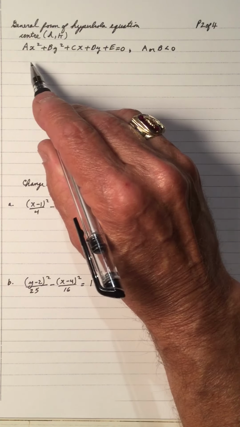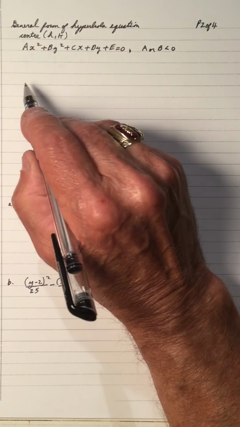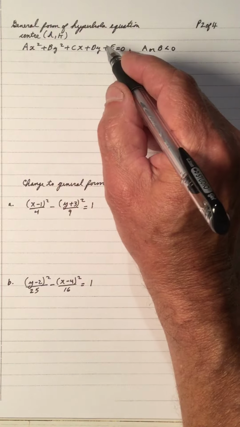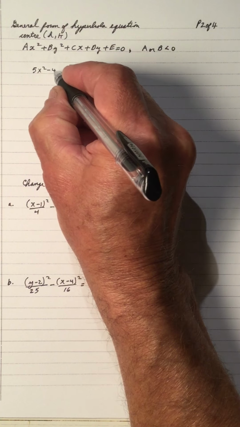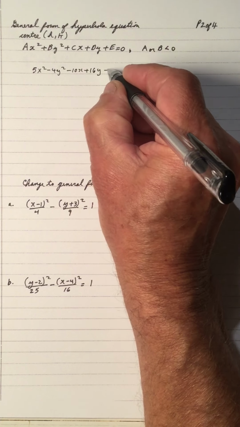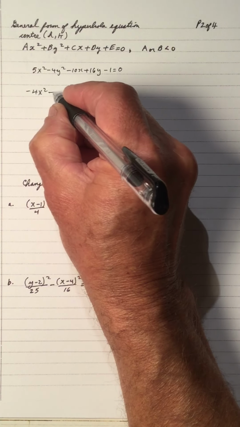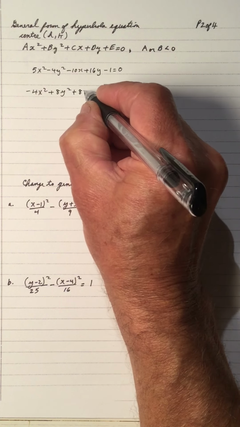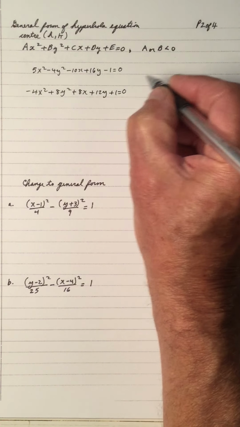Similar to an ellipse, the only thing is that one, a or b, has to be less than 0. And notice you have two squares, but one is positive and one is negative. Both are not negative. Some examples of that would be 5x squared minus 4y squared minus 10x plus 16y minus 1 equals 0. Or you could have negative 4x squared plus 8y squared plus 8x plus 12y plus 1 equals 0. Those are some examples.